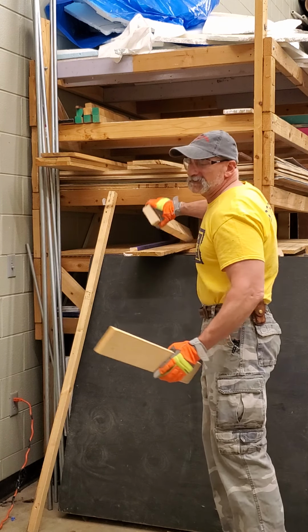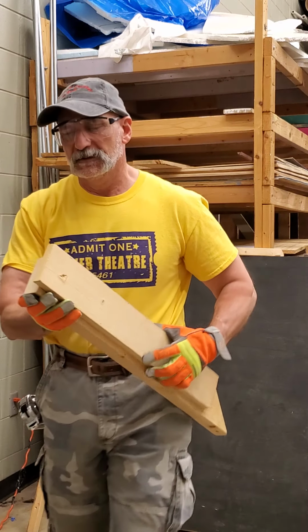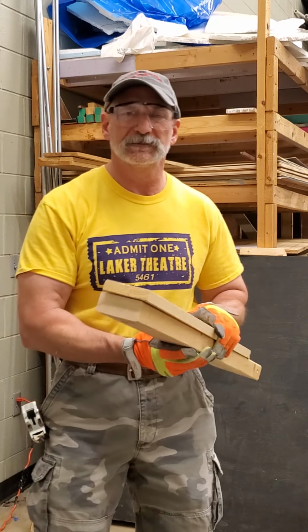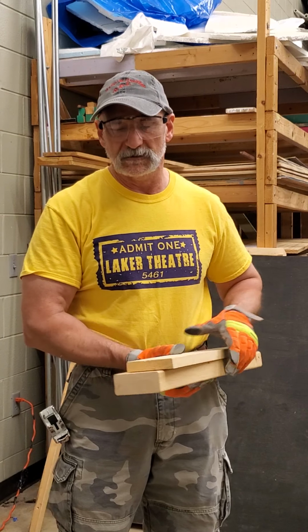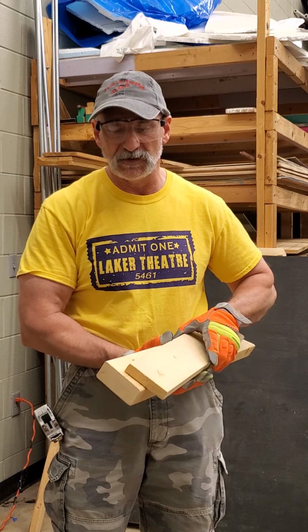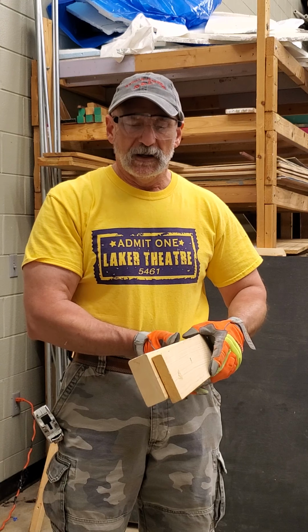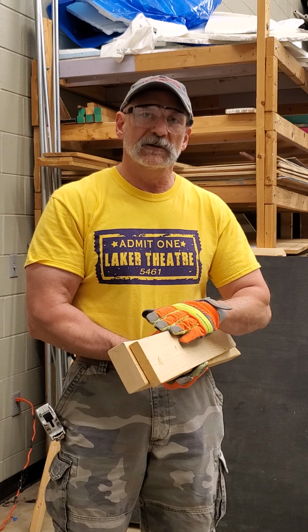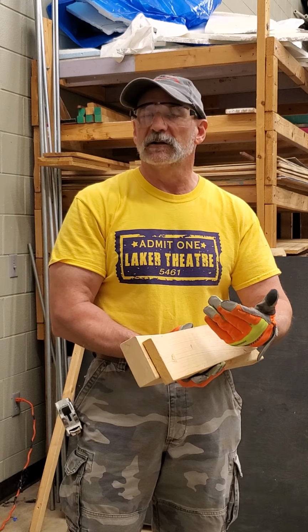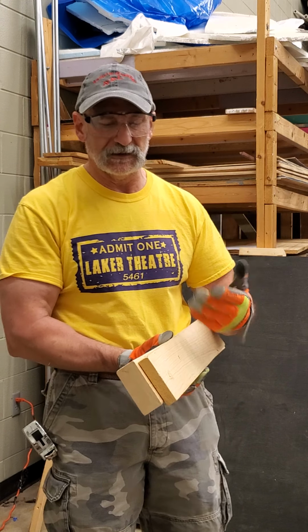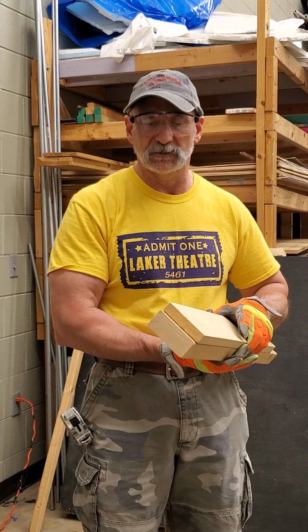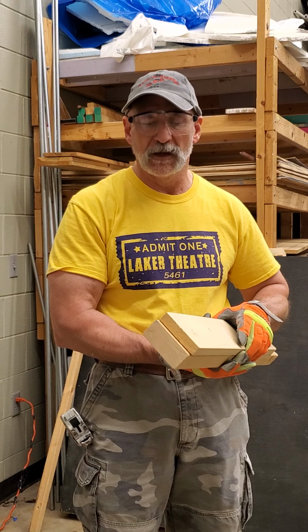So what we have are our two basic pieces of lumber that we're going to use most often, and that's going to be the 1x4 and the 2x4. That refers to what we call nominal dimensions, and we'll get into the difference between nominal and actual when we talk about sizing here in a moment.